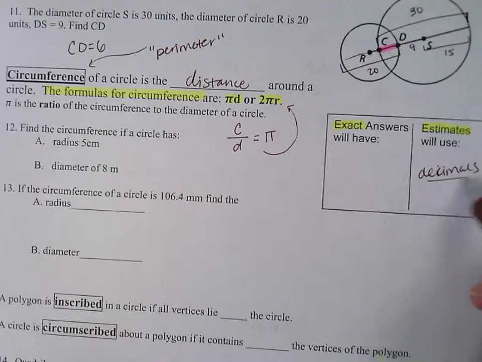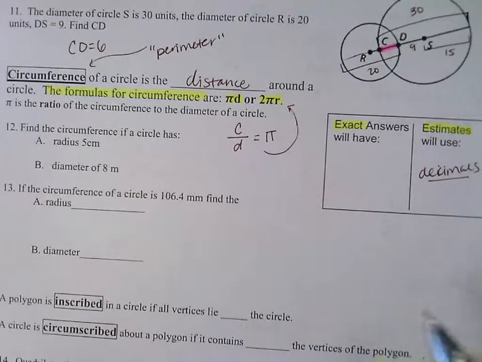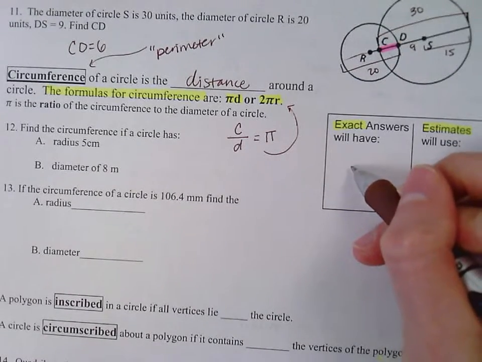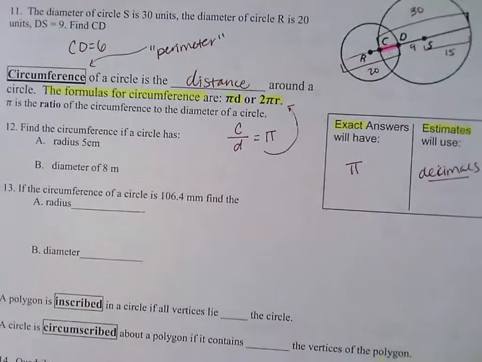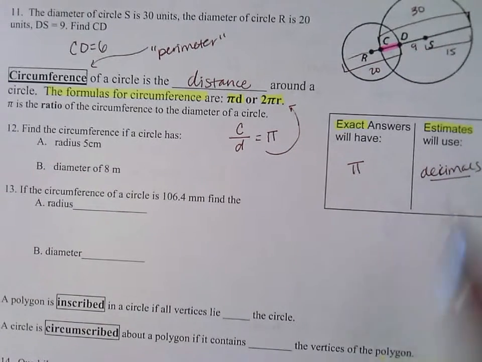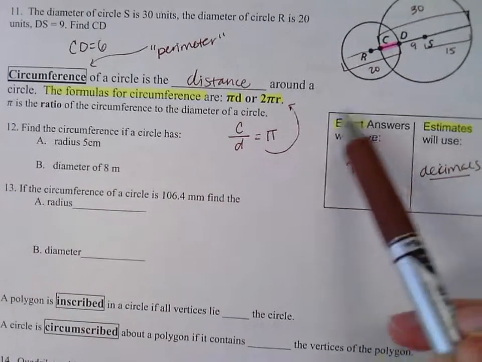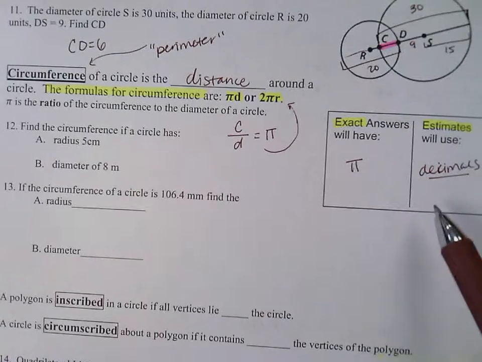So estimates will have decimals. Exact answers is when you leave pi in your answer. So exact answers will have pi in the answer. Like you'll give your answer as 10 pi and just leave it. Then if you actually multiply 10 times pi and get a decimal, that would be an estimate. So make sure you know the difference. If I ask you for exact, don't give me a decimal.